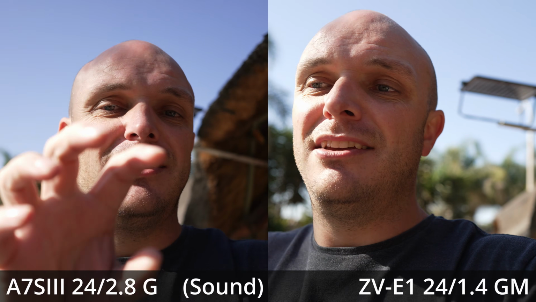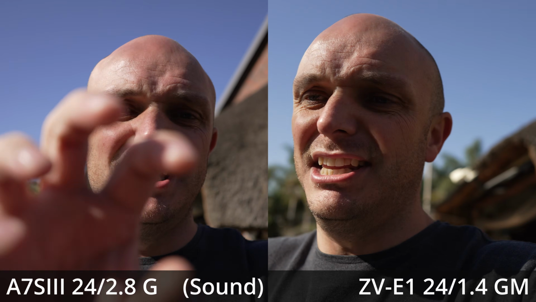Obviously we know that the Sony ZV-E1 can do dynamic active, but the A7S3 can't. So in order to compare apples to apples, we have to put both on active stabilization, which is pretty cool, because one of the questions that people asked me is, how does the active stabilization on the ZV-E1 compare to the A7S3? I mean, we know that the insides of the ZV-E1 are basically exactly the same as the A7S3. It is the same camera.